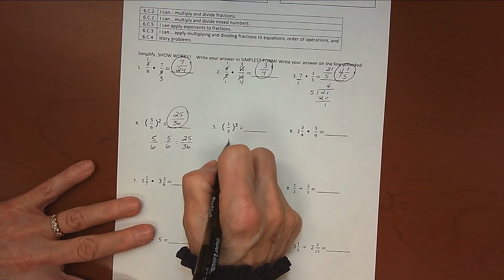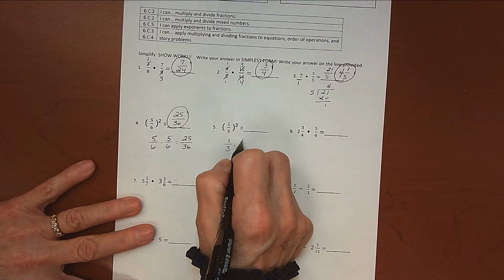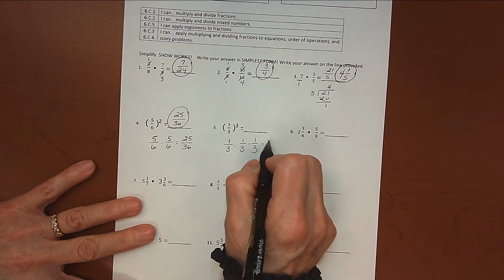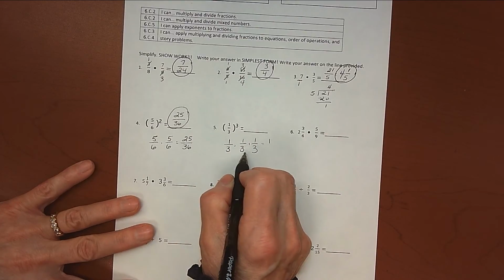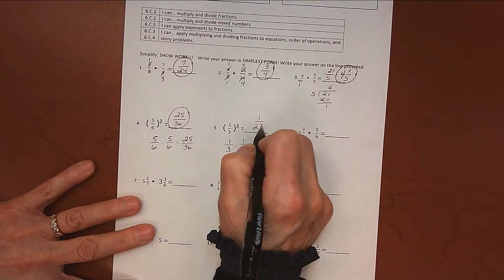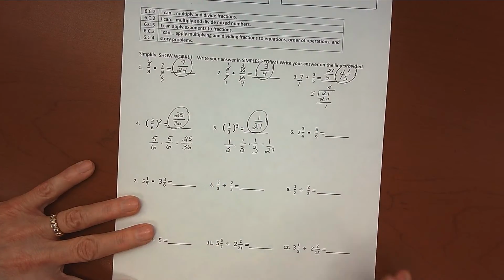1/3 to the third power is 1/3 times 1/3 times 1/3. 1 times 1 times 1 is 1. 3 times 3 is 9 times 3 is 27. Be careful that you're multiplying those numbers together and not adding them together.